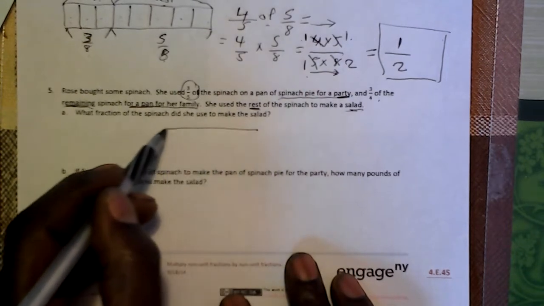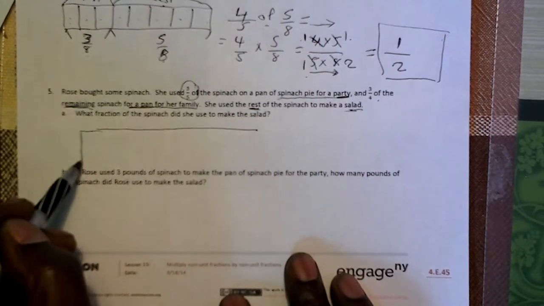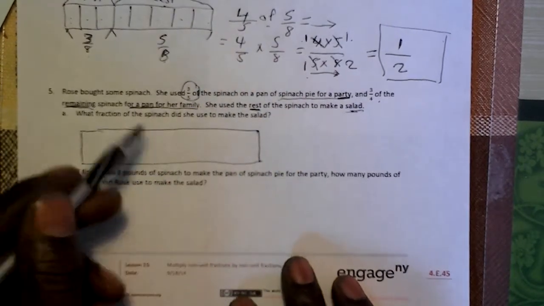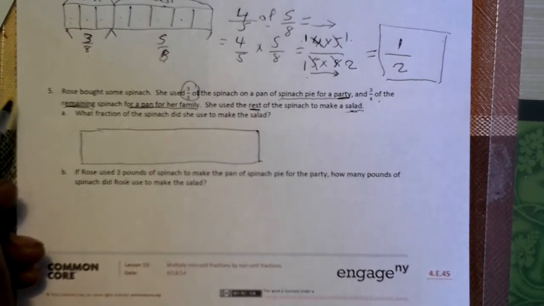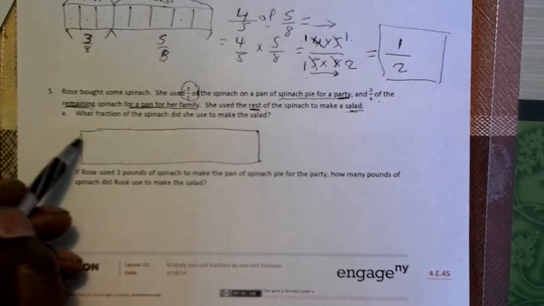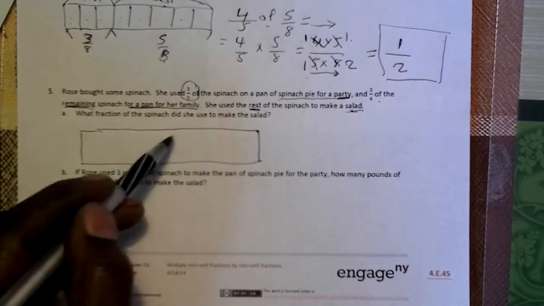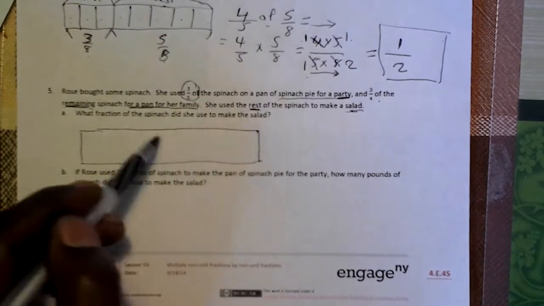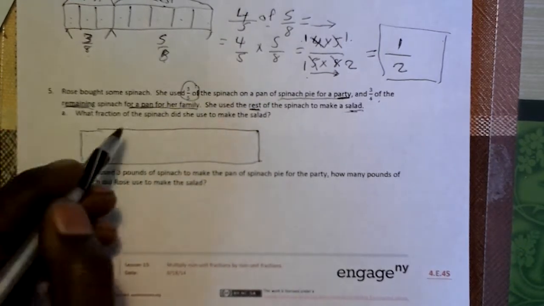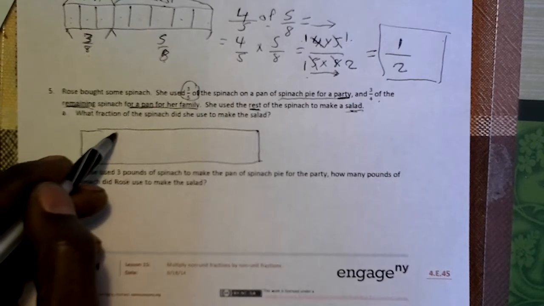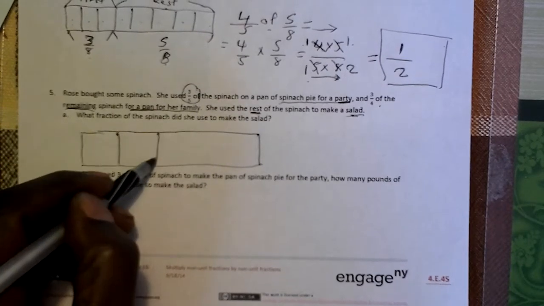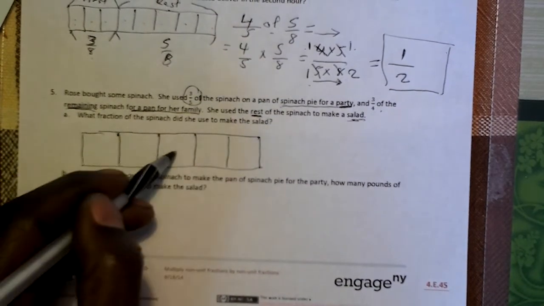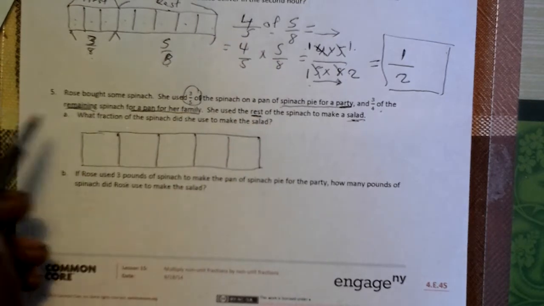So let's do a big one because we need to see what we're going to do here, right? You can pause for a second and make your tape diagram nice and big like that, okay? Now, she started by using 3/5. So we know we're going to break this into 5 pieces, okay? So let's break it into 5 nice pieces. 1, 2, 3, 4, 5.